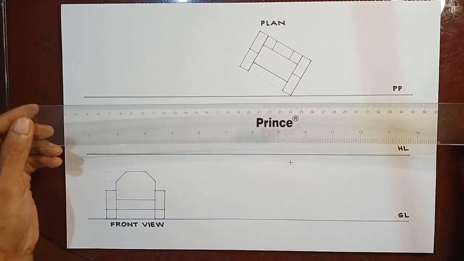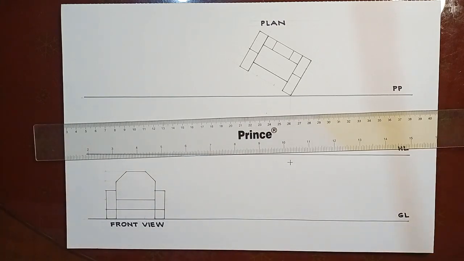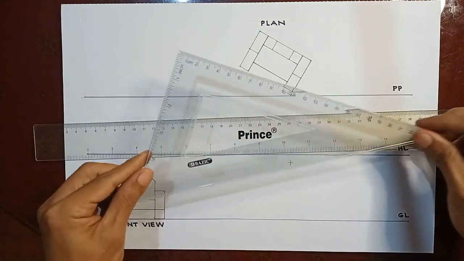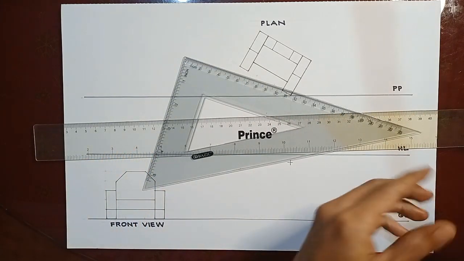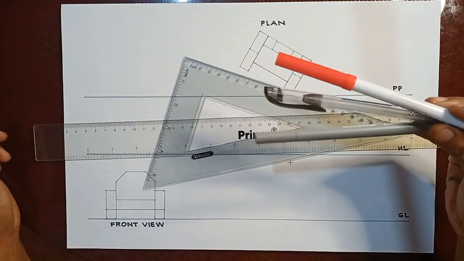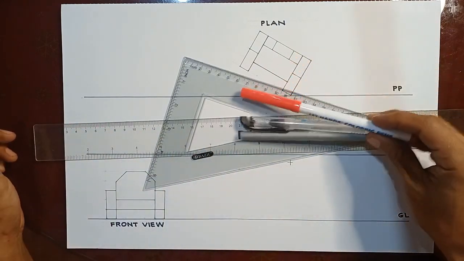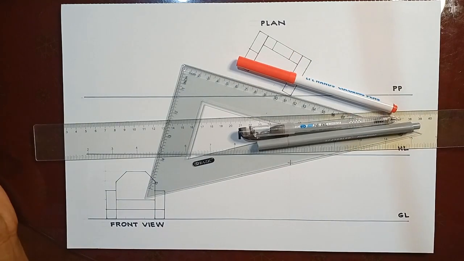Here are the needed drawing instruments: a foot rule, triangle, 3H pencil, and HB pencil, but for the purpose of this video, I'm going to use markers for better illustration.